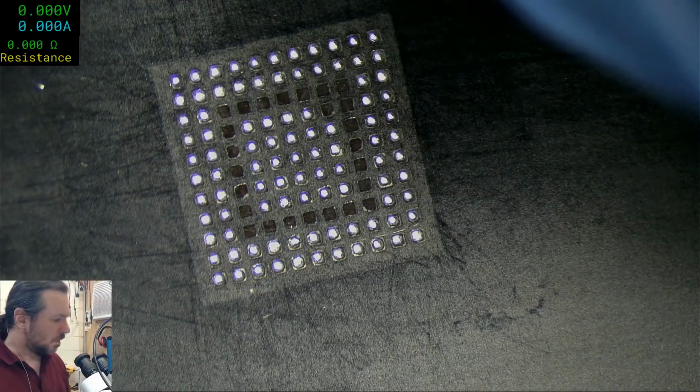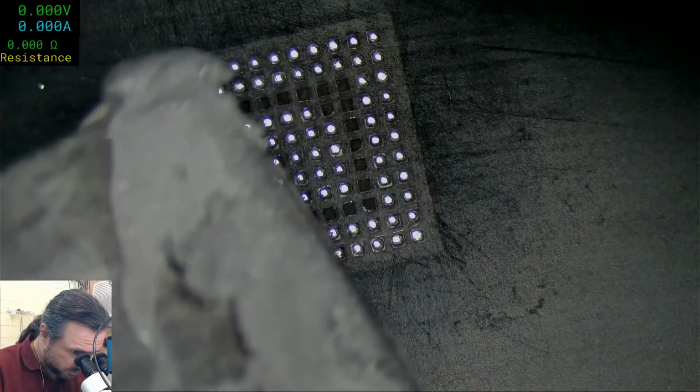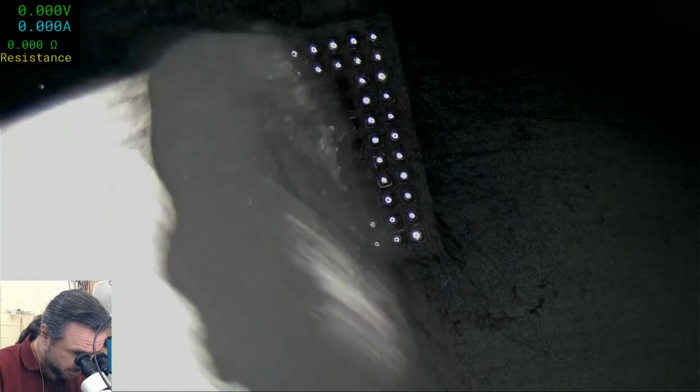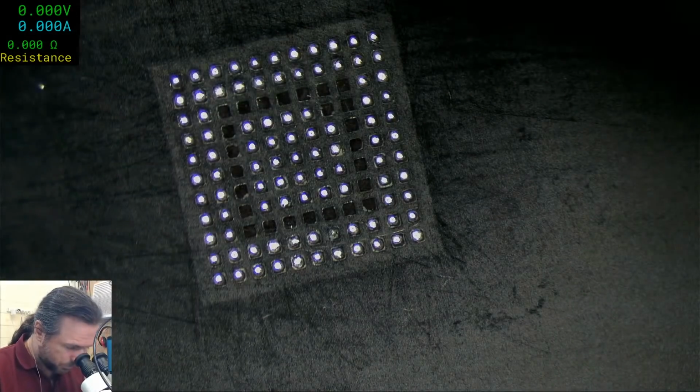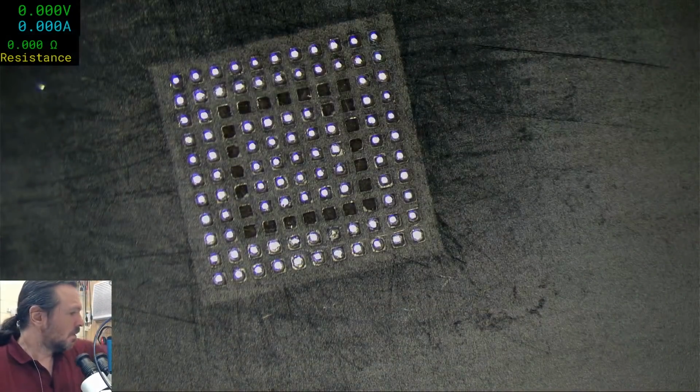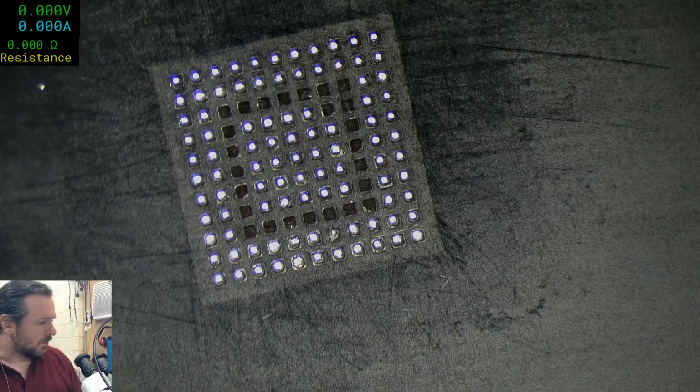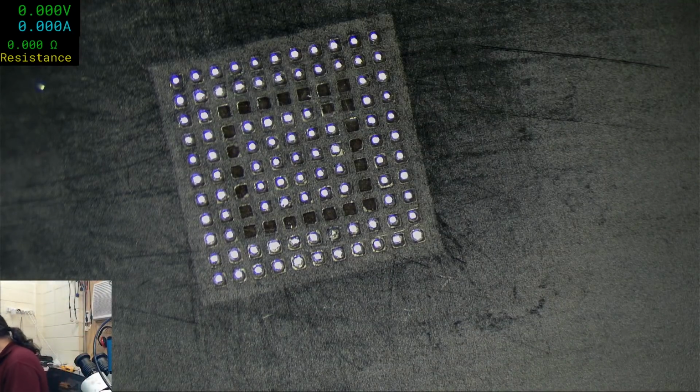Am I still using the crusty paste from yesterday? This is definitely yesterday's paste. Yep, it's crusty. It's gone the way of Krusty the Clown. Scrape it off, get some new.